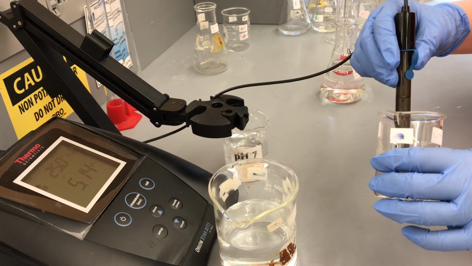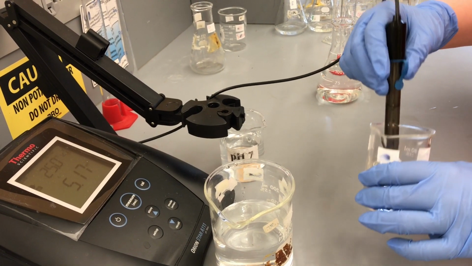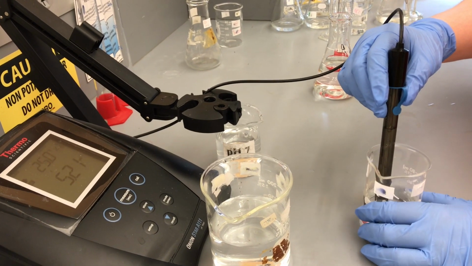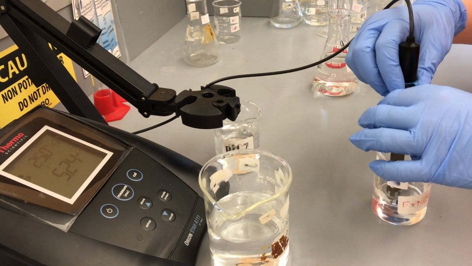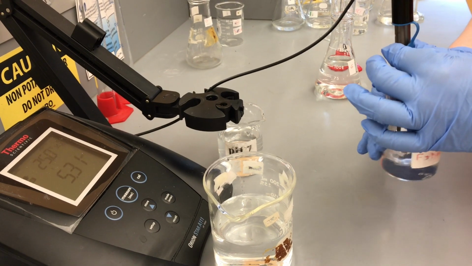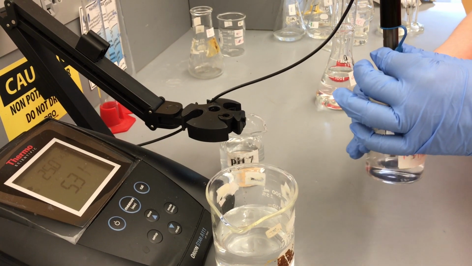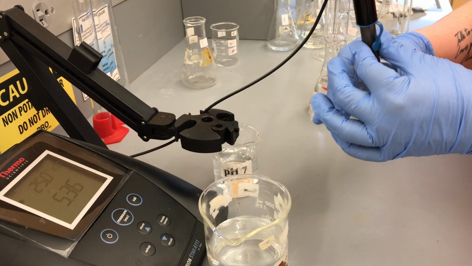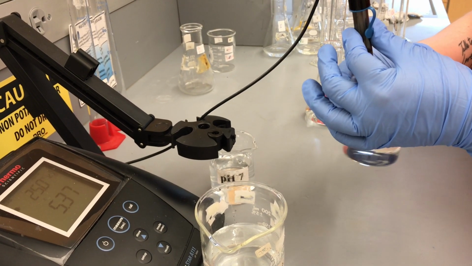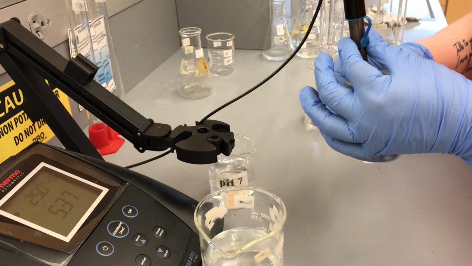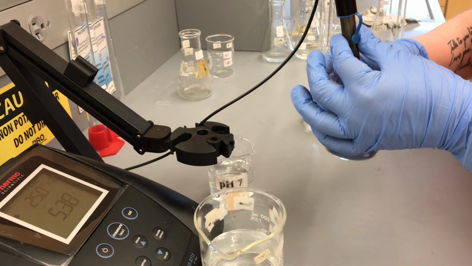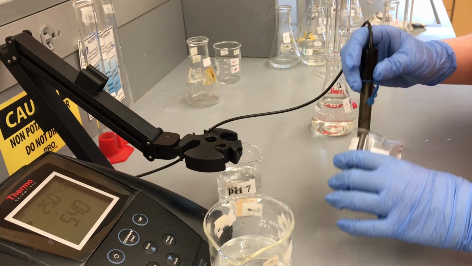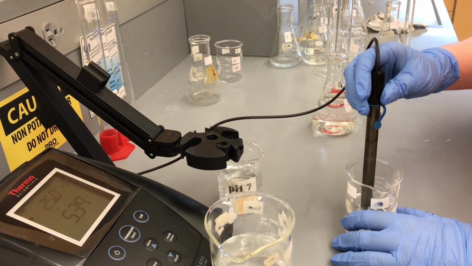Come on. Or not. Patience is key. Need some more swirling. All right, another source of experimental improvement would be maybe using a stir bar and stirring it for a little while before you take pH.